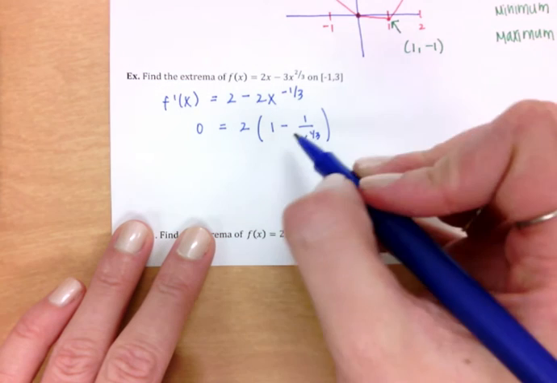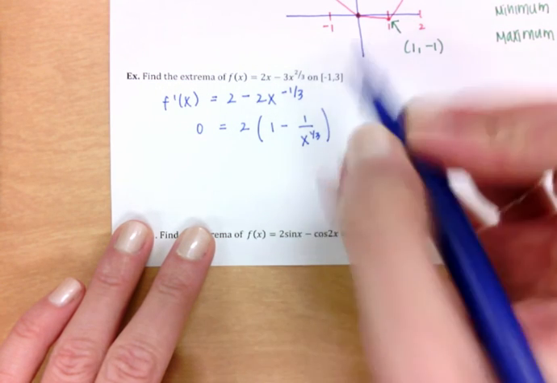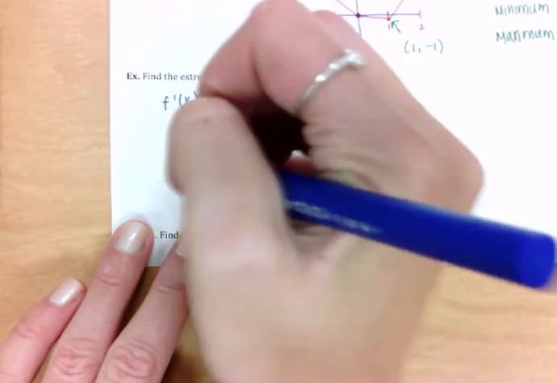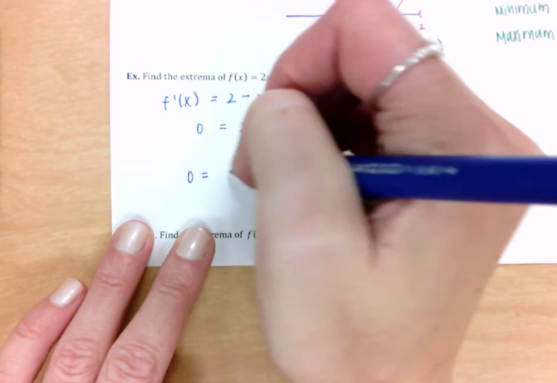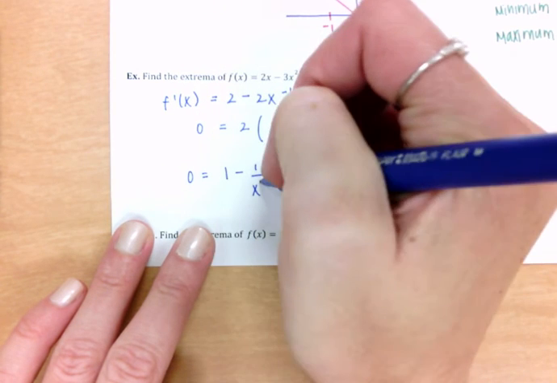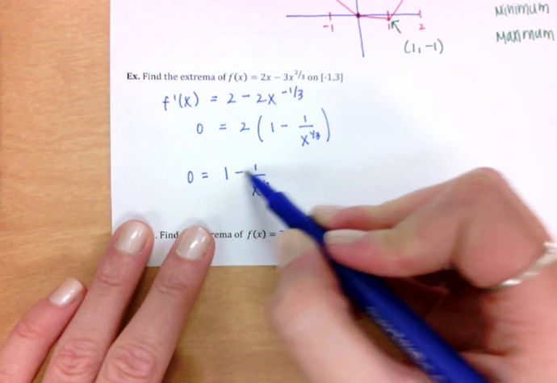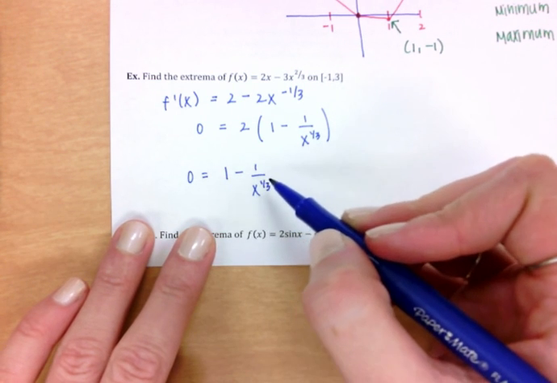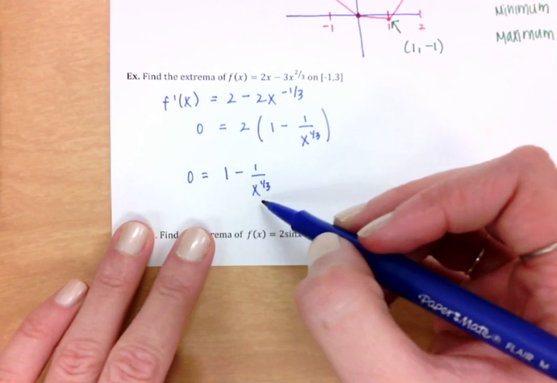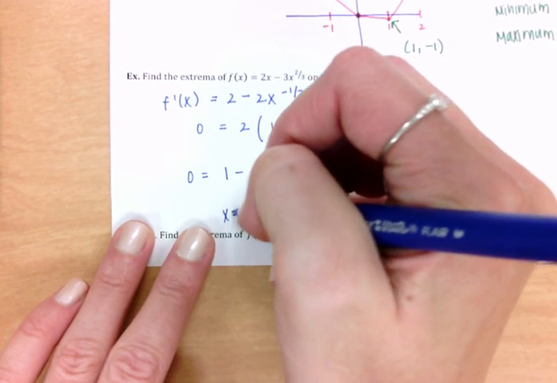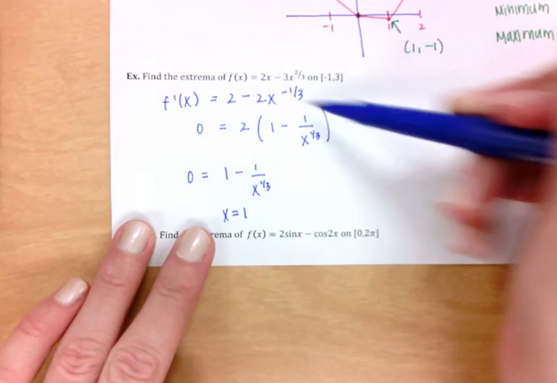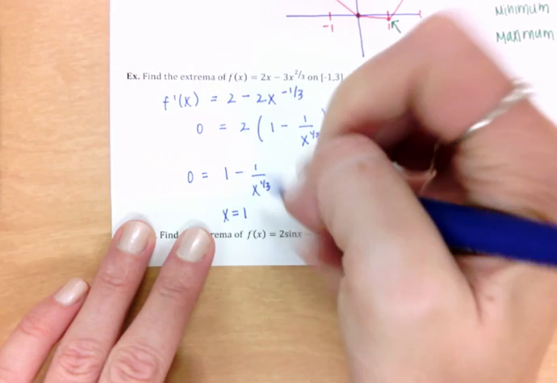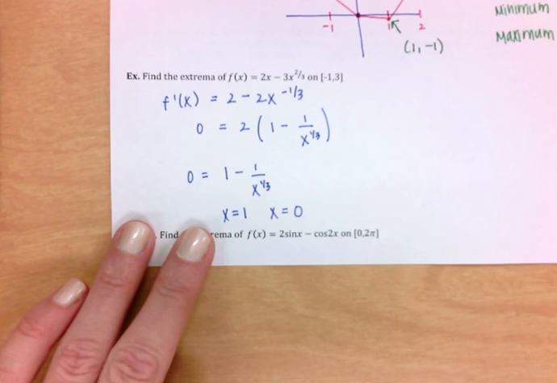Our critical numbers are when this is equal to 0. 1 minus 1 over x to the third is equal to 0 when you subtract the 1 and then multiply by negative 1, so you get 1 over x to the third equals 1. And so 1 over x to the third is equal to 1 when x is 1. So that's one of our critical numbers. The other critical number is where this is undefined. This is undefined when x equals 0. So that's our second critical number.